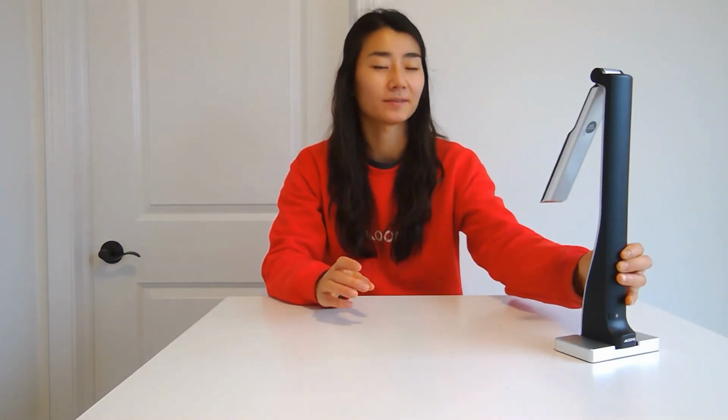I'm here today to show you our new ScannerCam 22. This model number is a QPC22 and it's perfect to use for both a document camera in this orientation and also a web camera in this orientation.